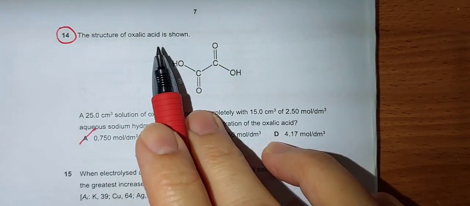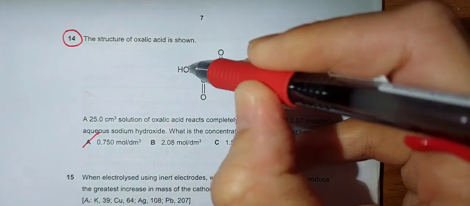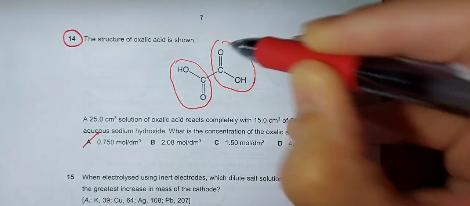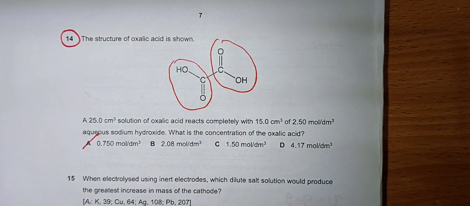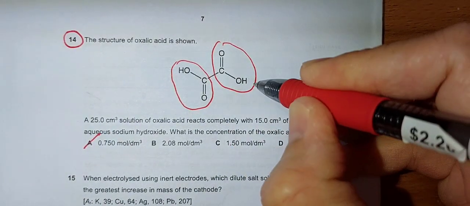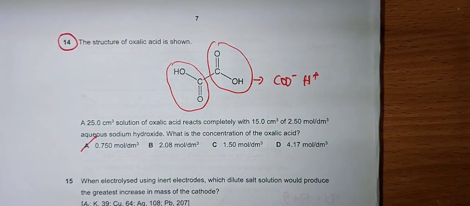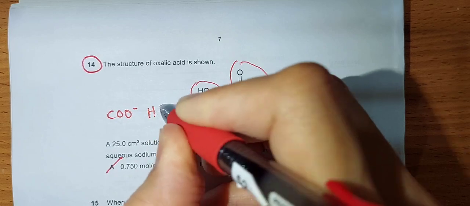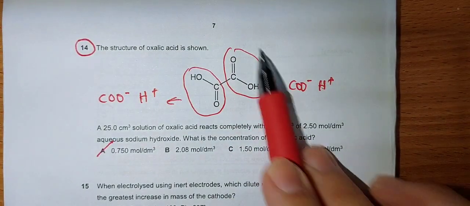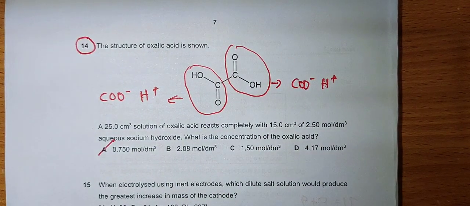Here the structure of oxalic acid is shown. From this structure, you need to know that there are 2 COOH, 2 carboxyl groups. Each COOH will undergo partial dissociation to form COO minus and H plus. So 1 mole of this molecule would produce 2 mole of hydrogen ions. That is what is special about this structure.